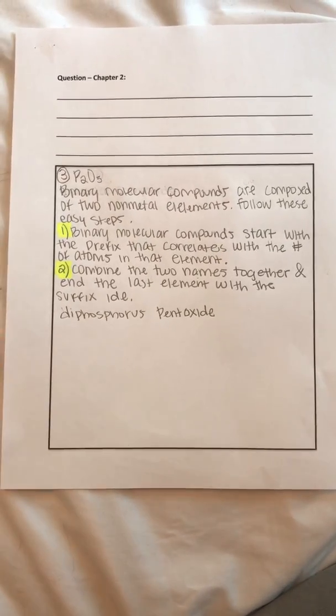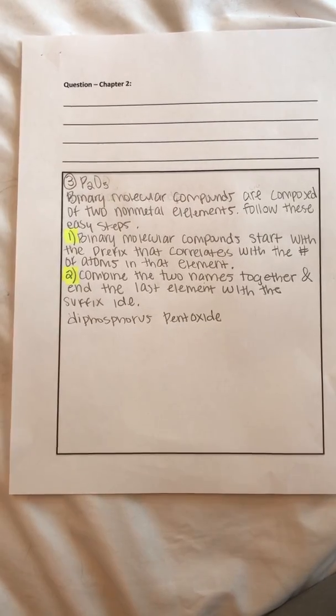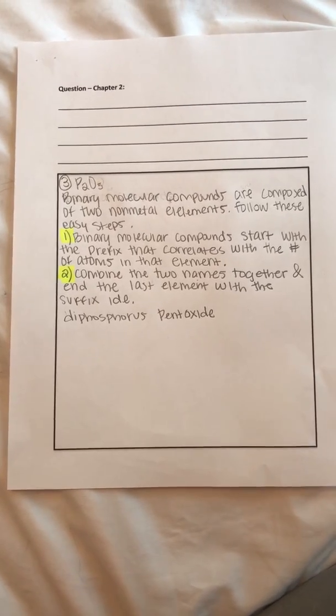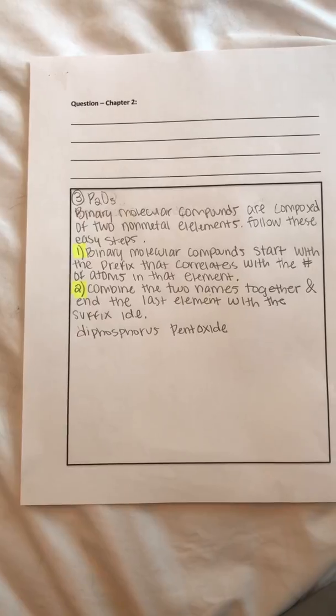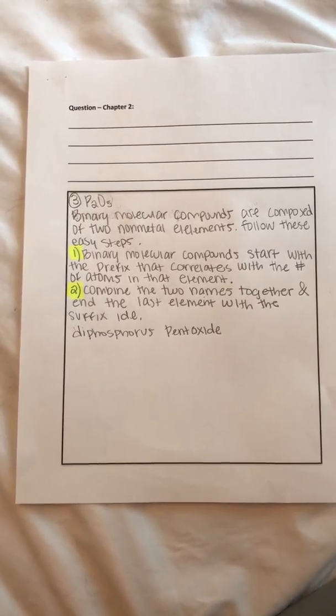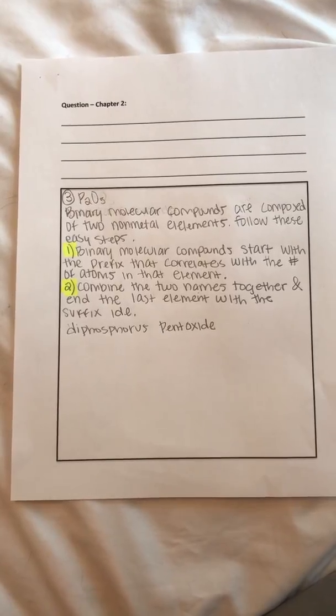Lastly, we have P2O5. P2O5 is a binary molecular compound. Binary molecular compounds are composed of two non-metal elements. When you're naming a binary molecular compound, follow these easy steps.